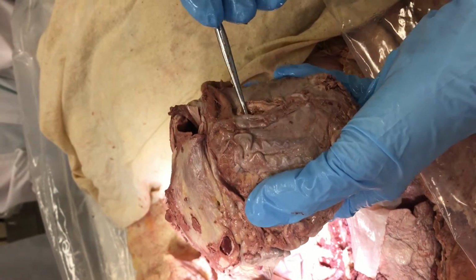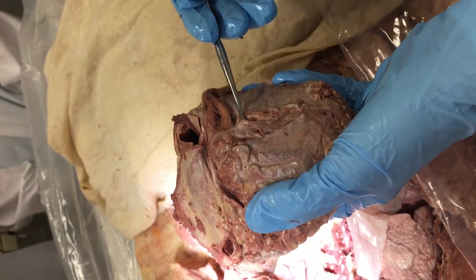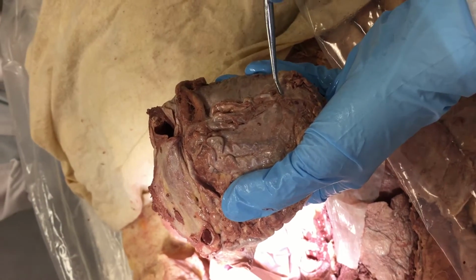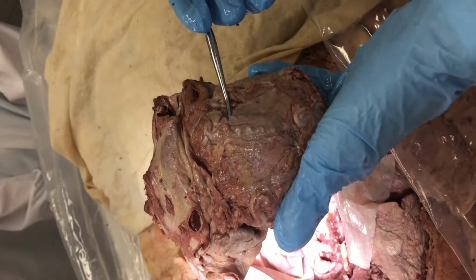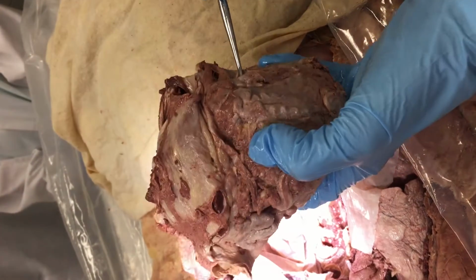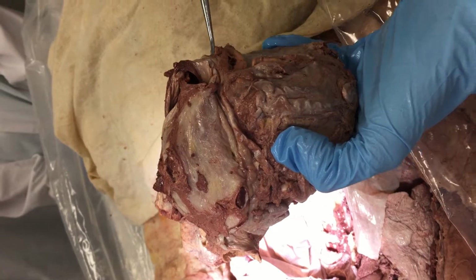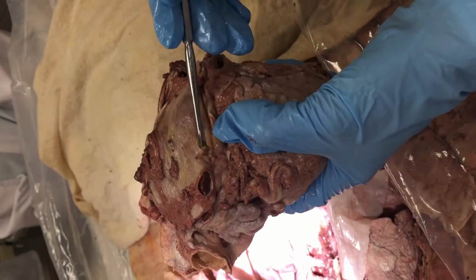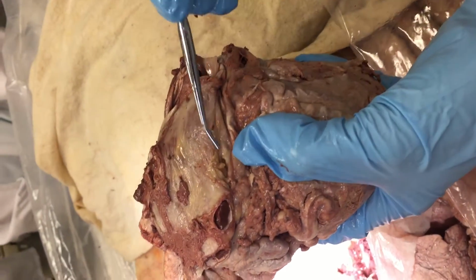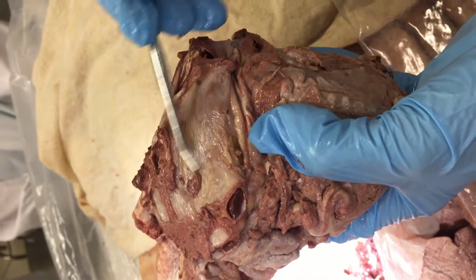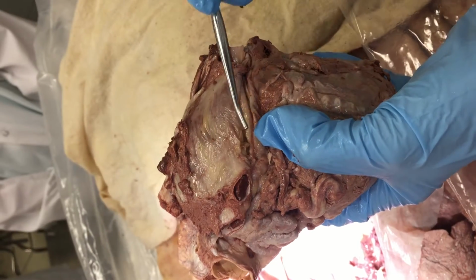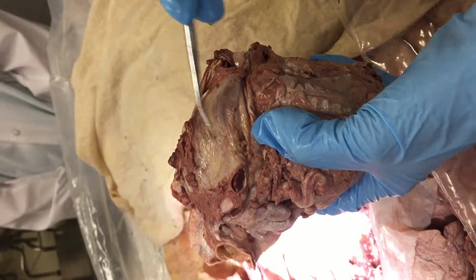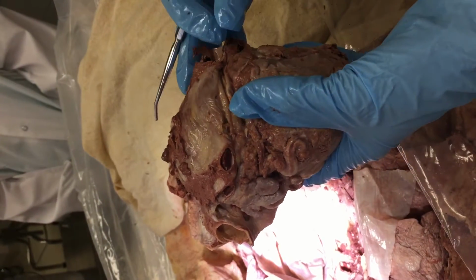The middle cardiac vein here follows the posterior interventricular artery. I think that's it. Oh, and we couldn't dissect it, but from the sinus up into the posterior aspect of the 4 veins would be the oblique vein, cardiac vein.